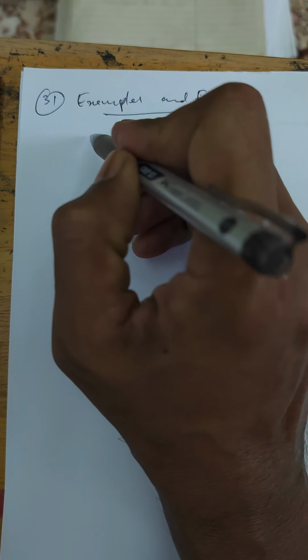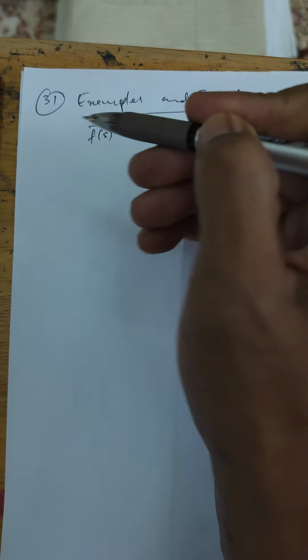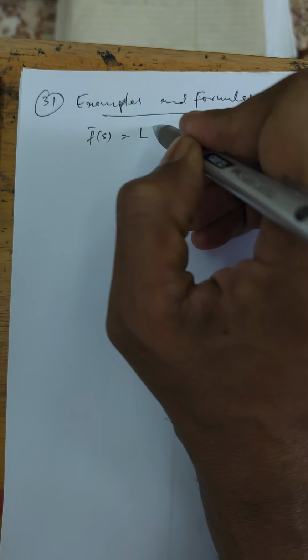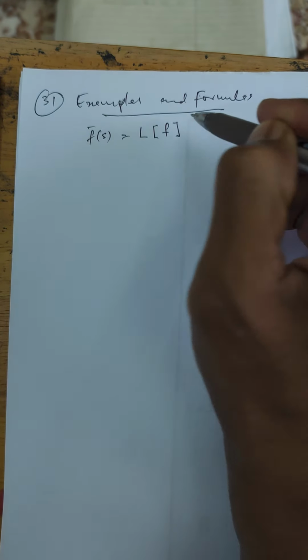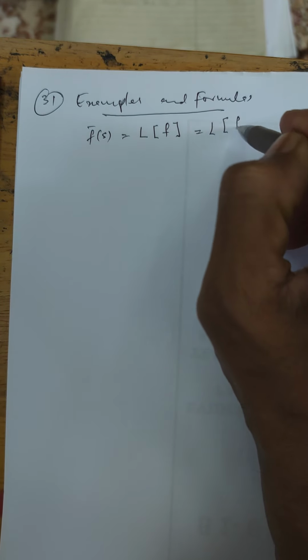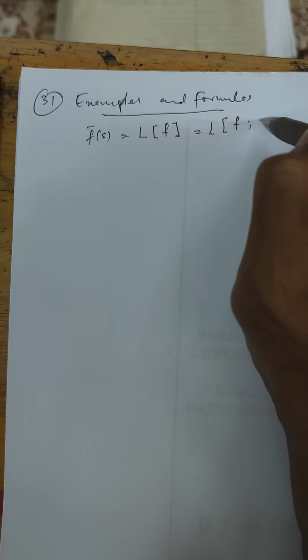For the notation purpose, all this while we have written F(s) as a Laplace transform, which can also be written as L{f}, or we can write this as F with variable s or parameter s.